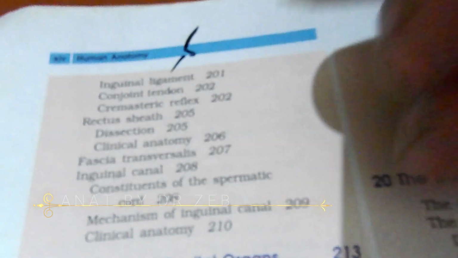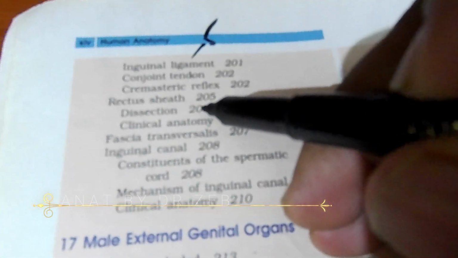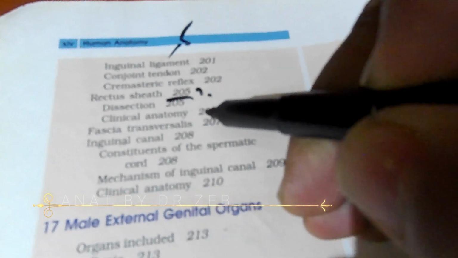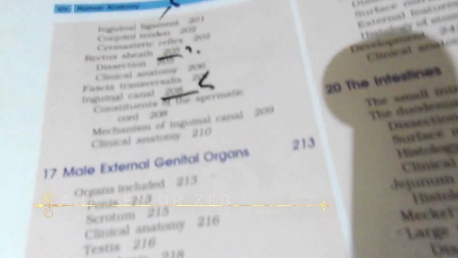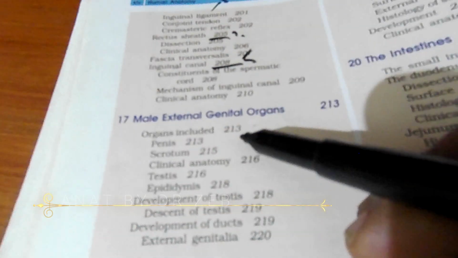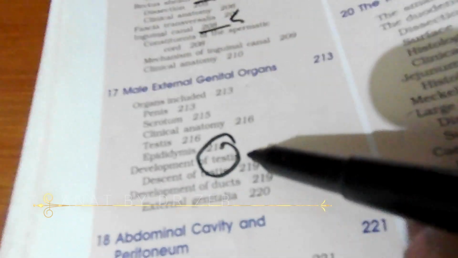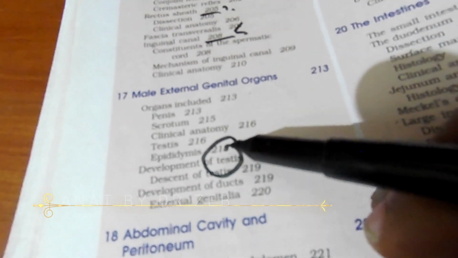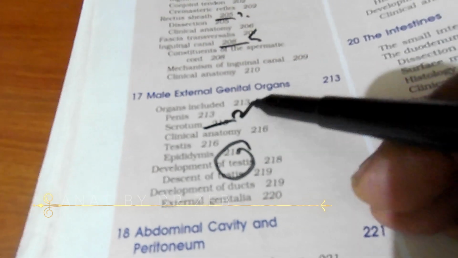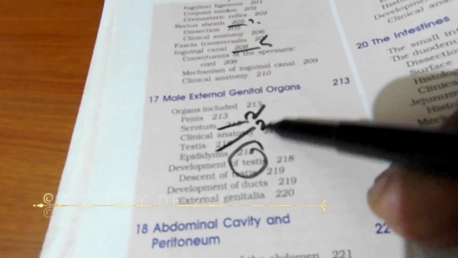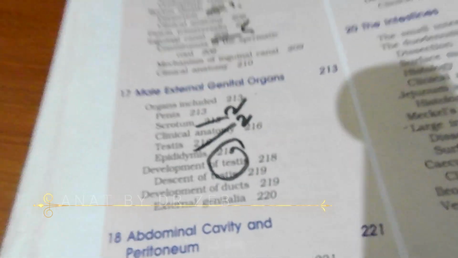Next, continuing, inguinal ligament, very important, 5 marks question. Rectus sheath, femoral sheath, they asked, so they expect this also, a very important part. Inguinal canal for 5 marks, very important. Male genital organs, concentrate only on the testis, the primary sex organ. Or if they don't ask testis, go for scrotum for 2 marks, or the epididymis for 2 marks. That's all about males.